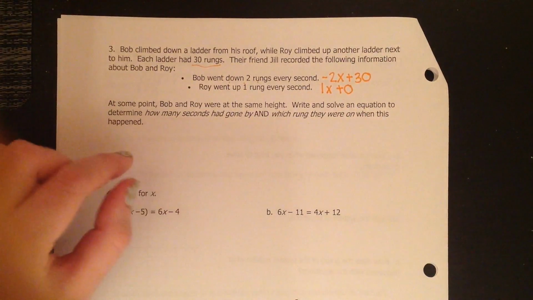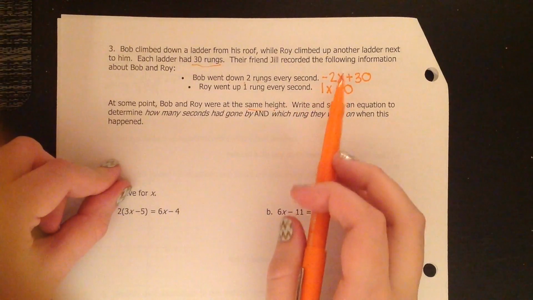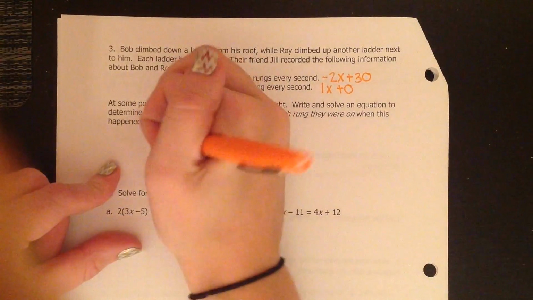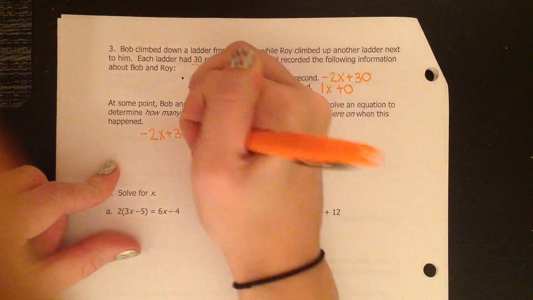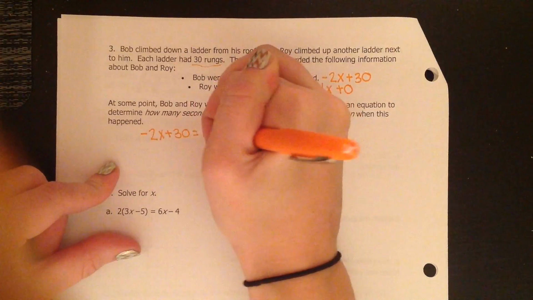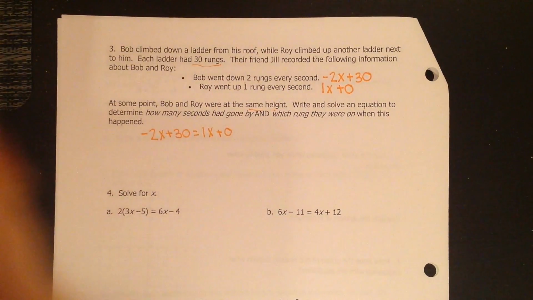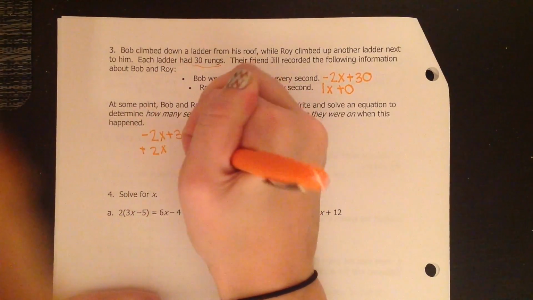And since we want to know where they were at the same height, we want to know where these two were the same thing. So we're going to set these equal to each other. So -2x plus 30 equals 1x plus 0. Okay, if we need to get all the x's on the same side, we're going to do +2x on both sides.